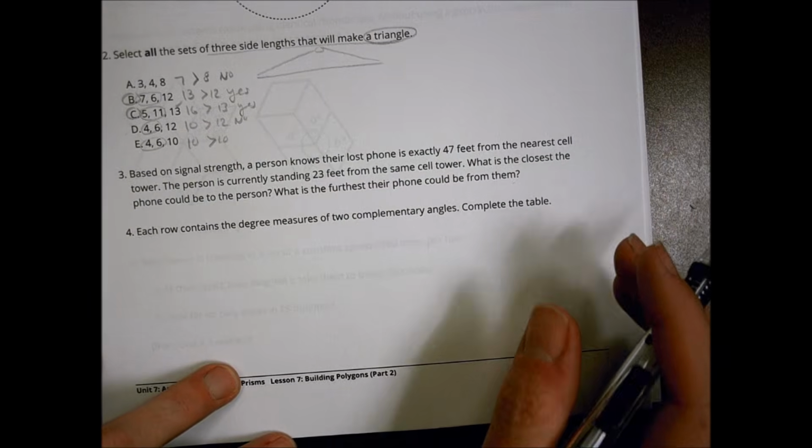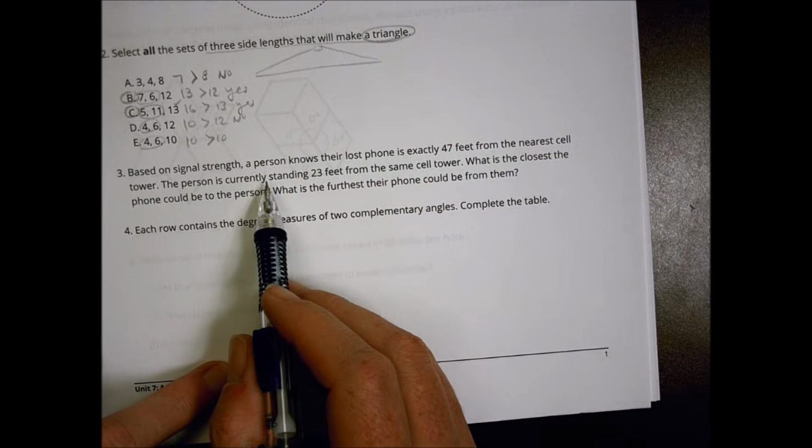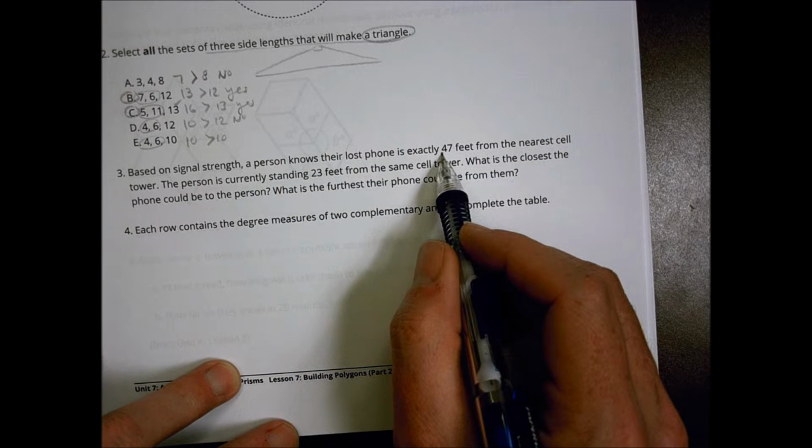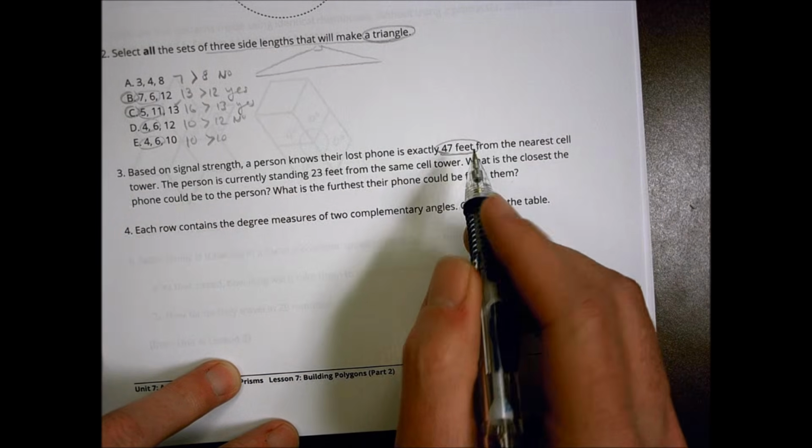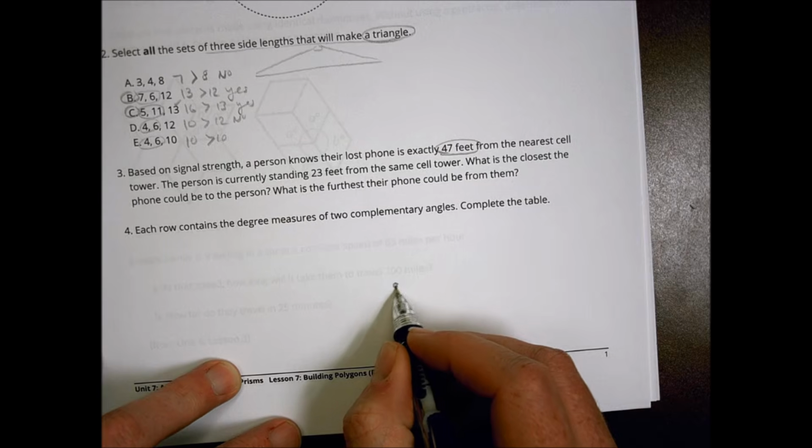Number 3, based on a signal strength, a person knows their lost phone is exactly 47 feet from the nearest cell tower. So let's call this our tower right here, okay?